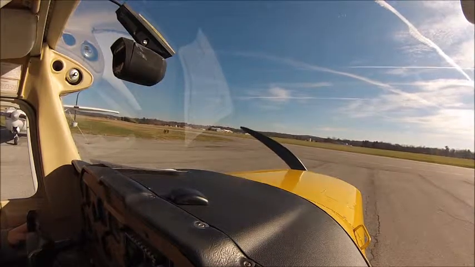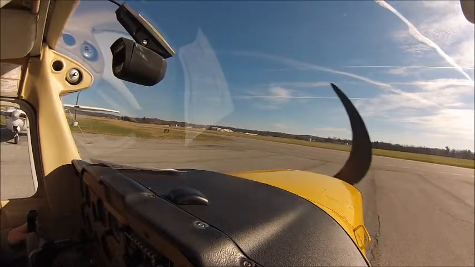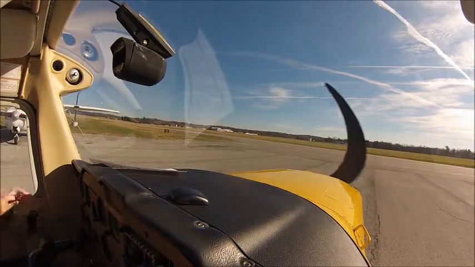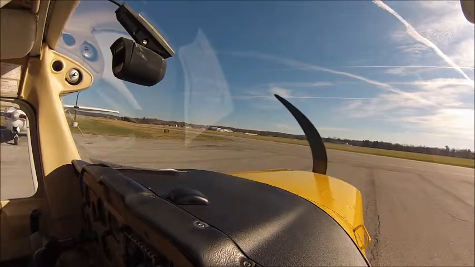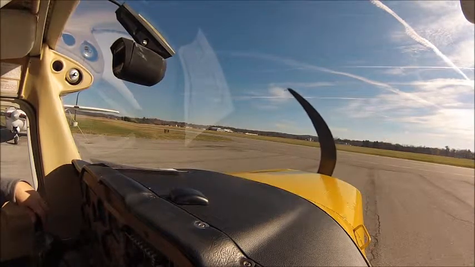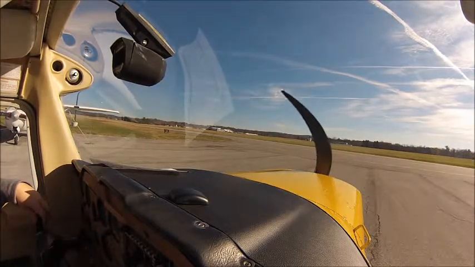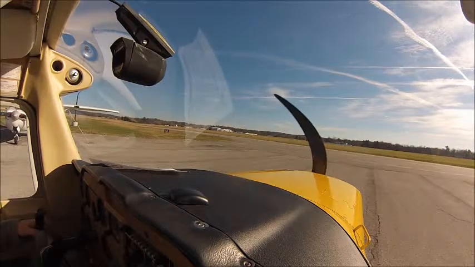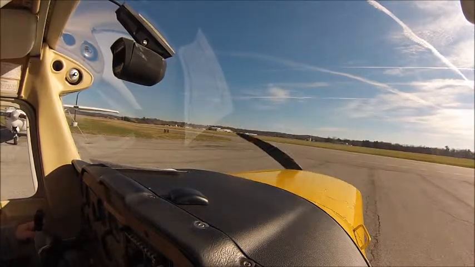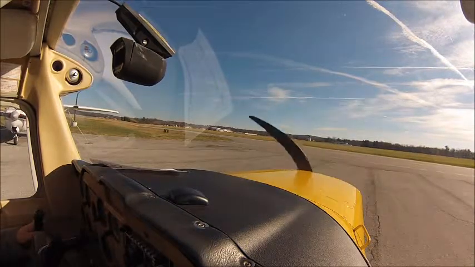Dutchess Ground, Cessna 49078 at the Juliet ramp. I have information Quebec, ready to taxi to the active. Cessna 49078, Dutchess Ground, runway 24 at Bravo for the intersection departure, taxi via Delta Bravo, cross runway 33. Taxi via Delta Bravo for an intersection departure at 24 and Bravo, cross 33, 078, Cessna 49078.